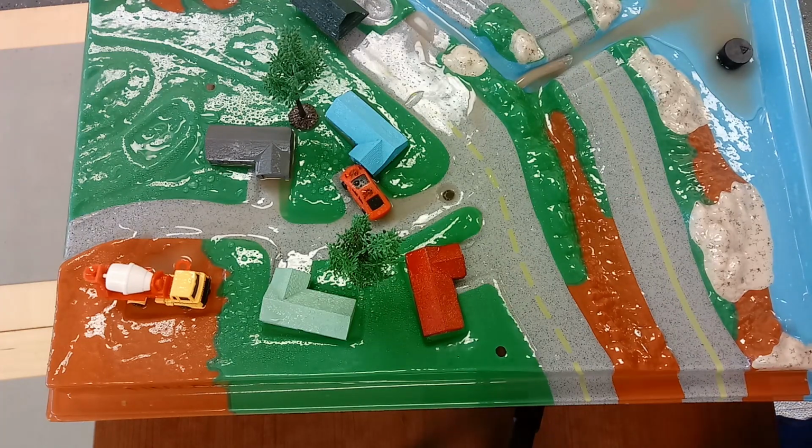So after this, I'm going to go out into the field and take a look at some catch basins, take a look at some stormwater outfalls, and possibly even collect some samples.